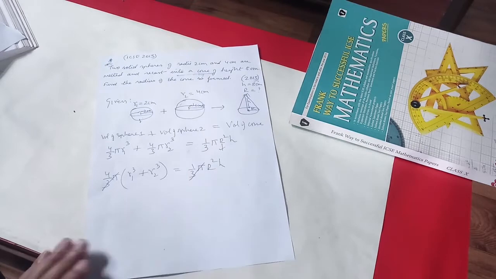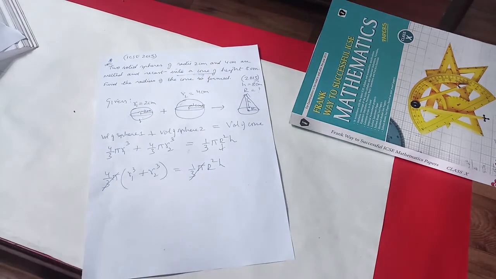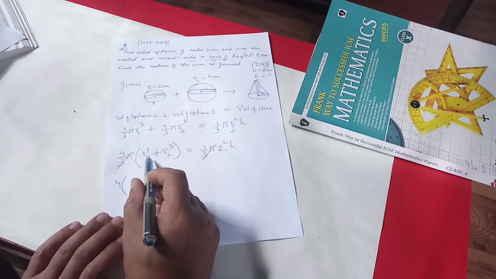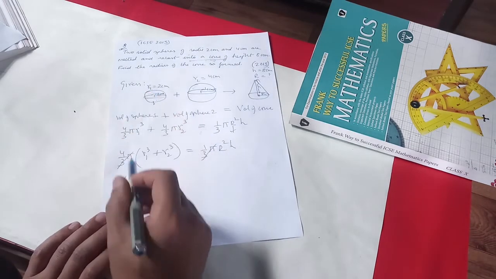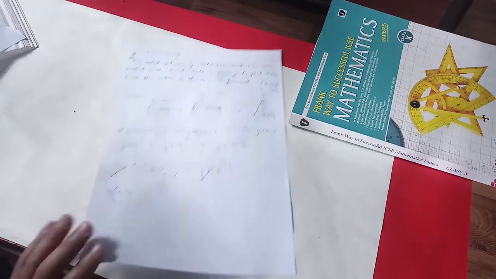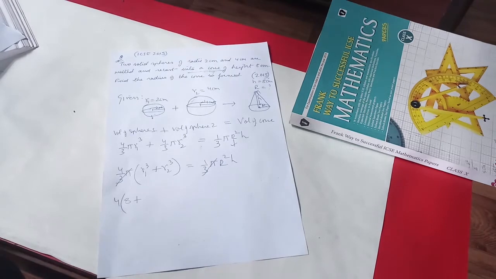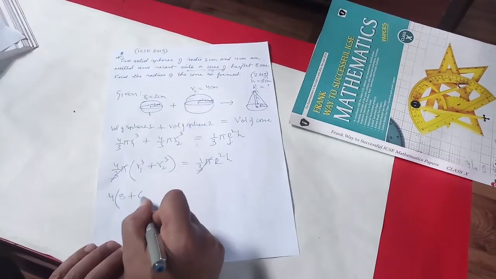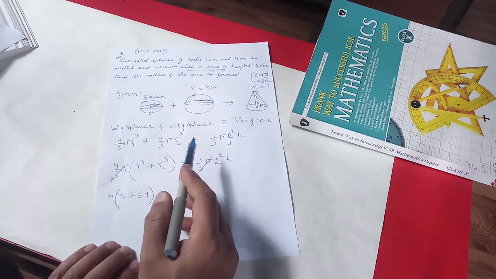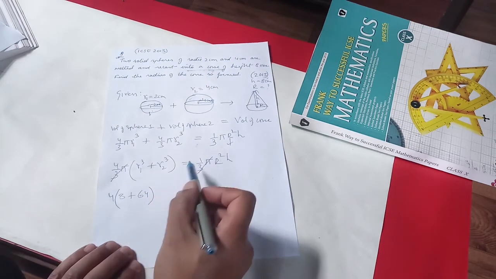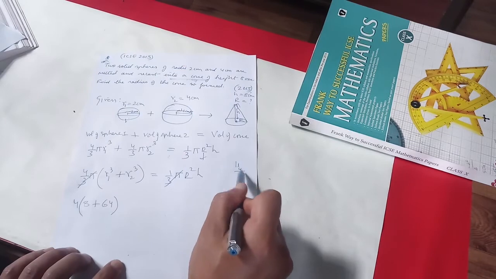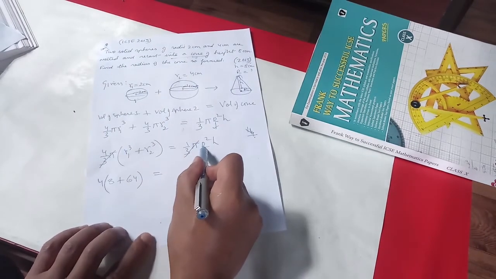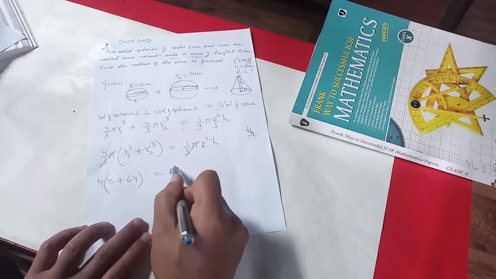Pi by 3 cancels, because it is on the other two sides. What is radius 1? 2. 2 cube is 8, 2 into 2 into 2. And what is R2? 4. 4 into 4 into 4, I think it is 64. 4 4s are 16. Yes, 64.